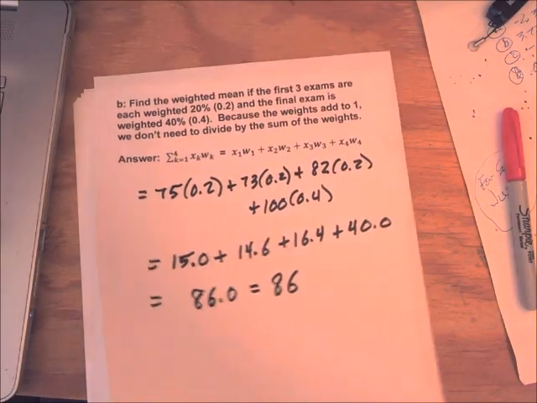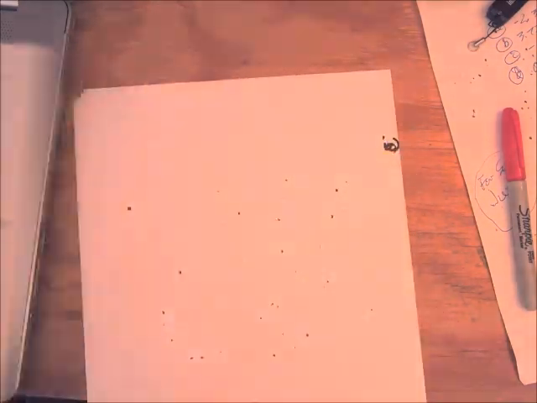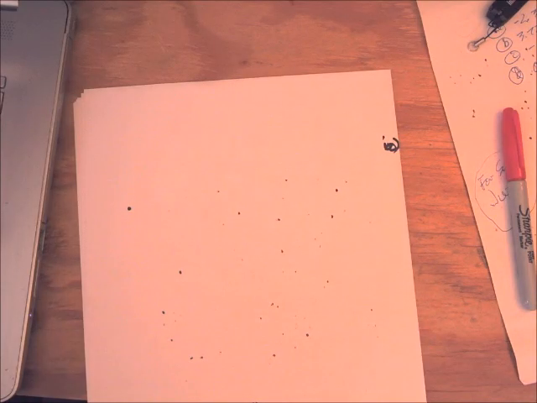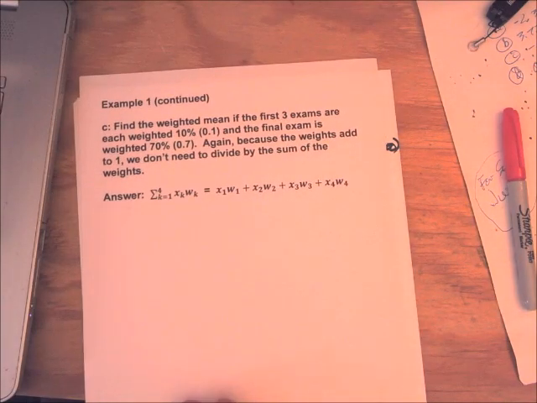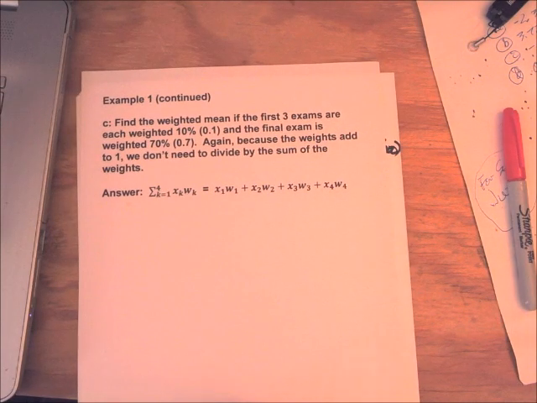Okay, so not all instructors weight exams the same way. Maybe a different instructor has a different weighting system. So let's see what happens under a different weighting system. Let's say the first 3 exams are weighted each 10% now, and the final exam is weighted 70%.